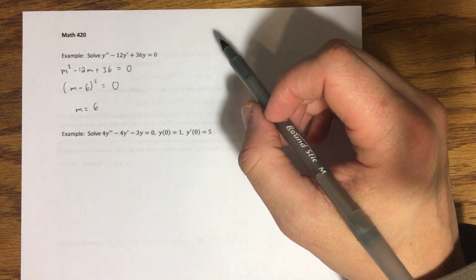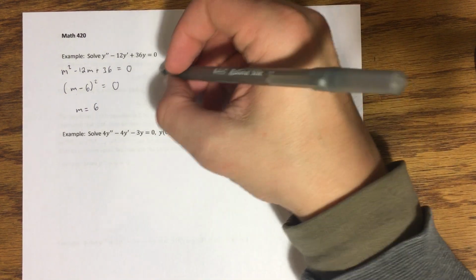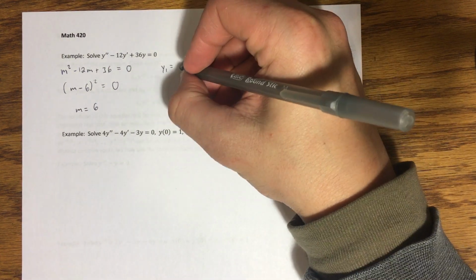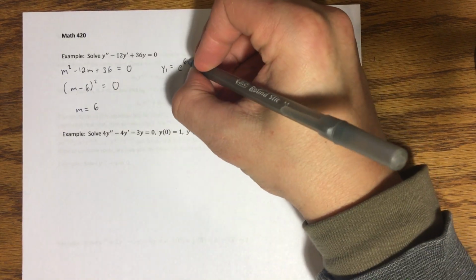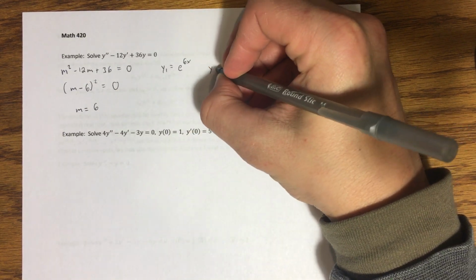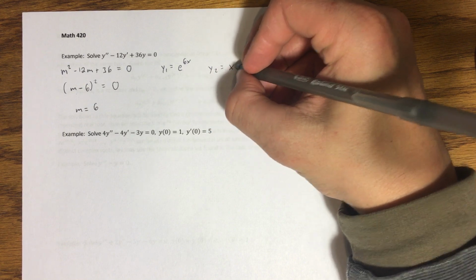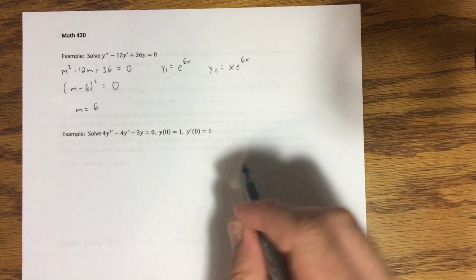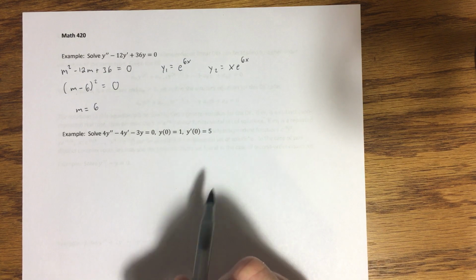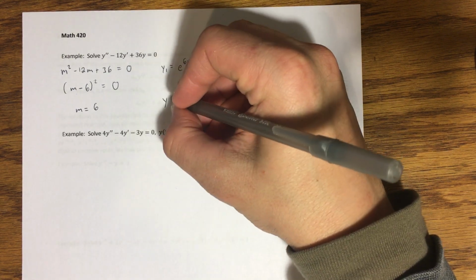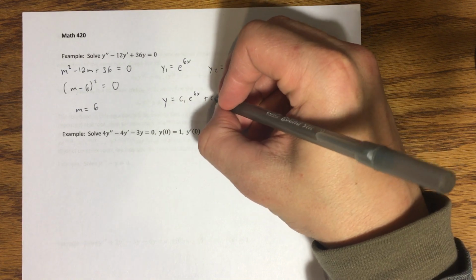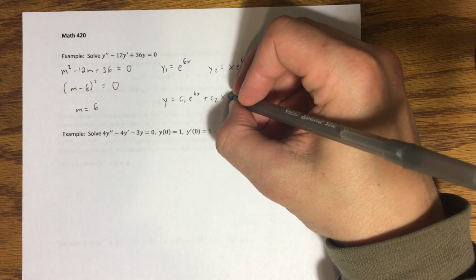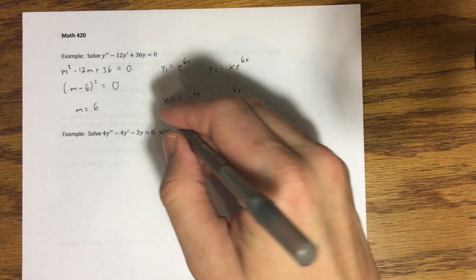In that case, we saw how to construct a general solution. So remember, y1 would equal e to this solution times x, 6x. y2 would be equal to x e to the 6x. Remember, we used reduction of order to find that second solution. That means my general solution is c1 e to the 6x plus c2 x e to the 6x.